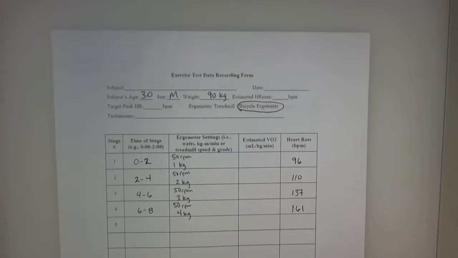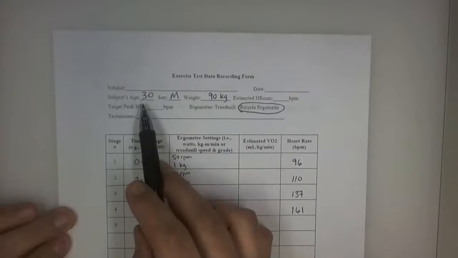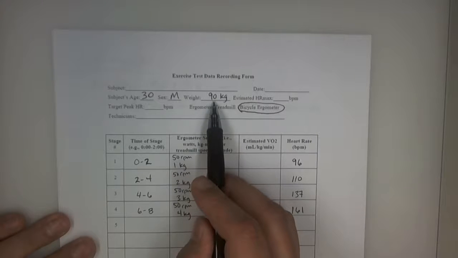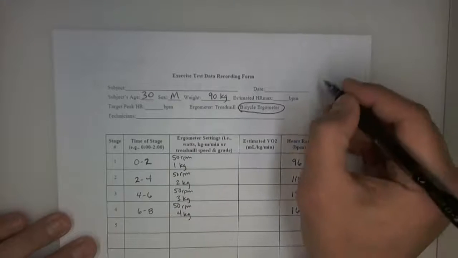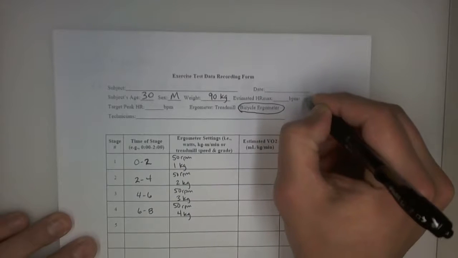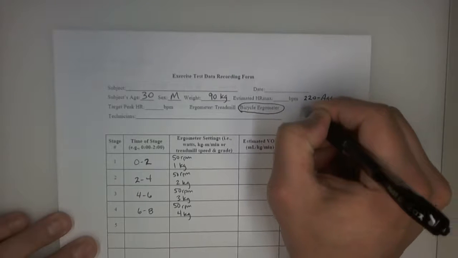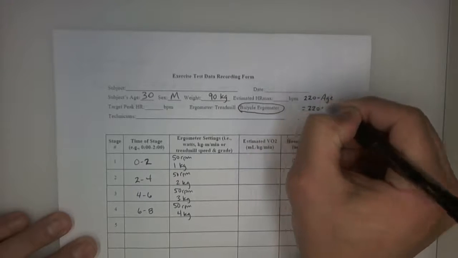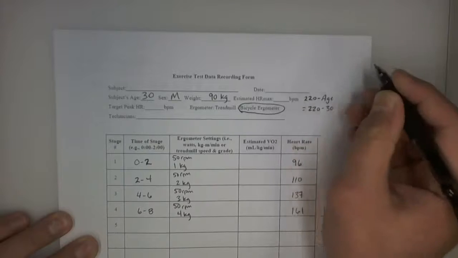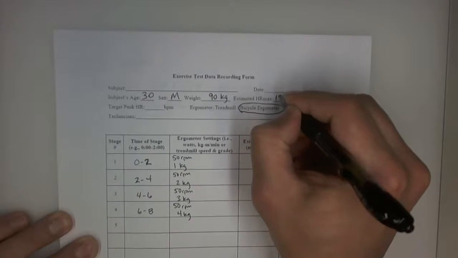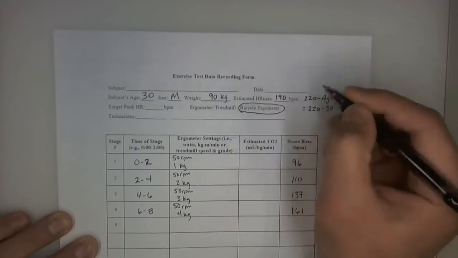So this is the sheet that you guys should be working off of for your lab. We'll work through at least the top. So here we'll look through our subject's age, 30. This is a male who weighs 90 kilograms. We know how to calculate the estimated heart rate max, which we know is 220 minus age. So therefore we can calculate this as 220 minus 30, which gives us an estimated heart rate max of 190 beats per minute.